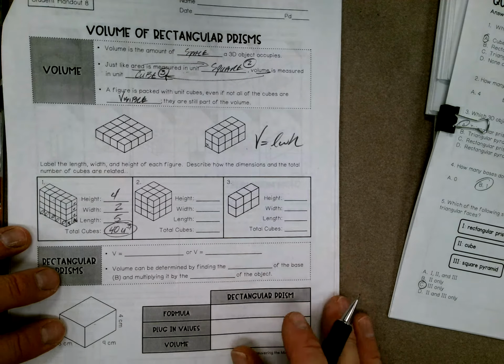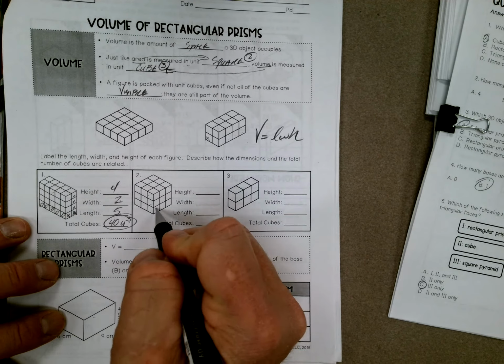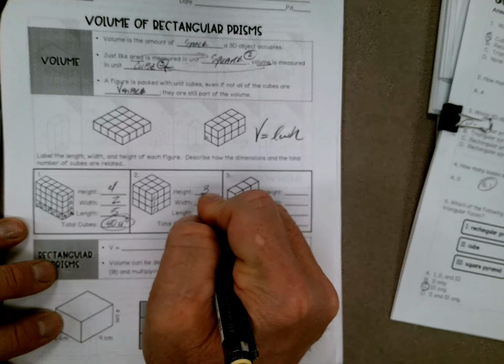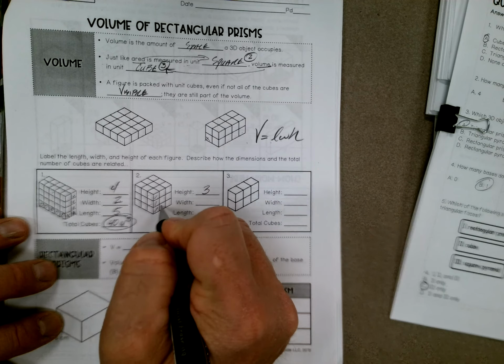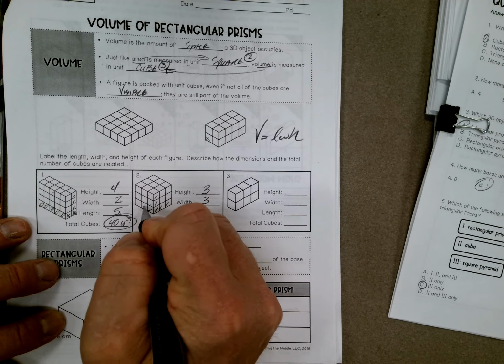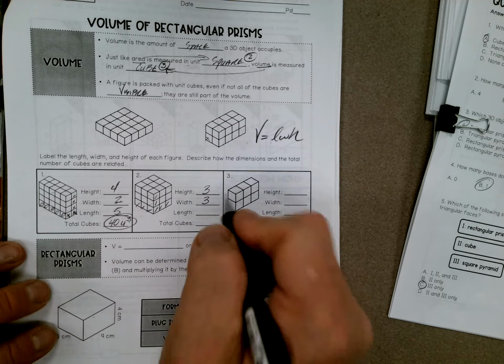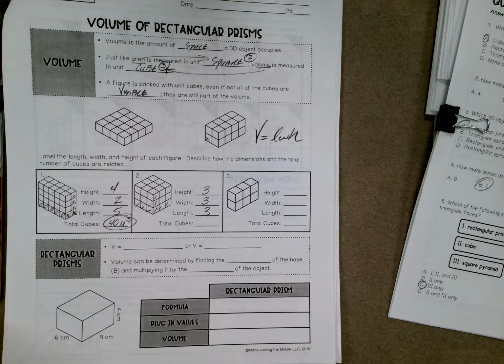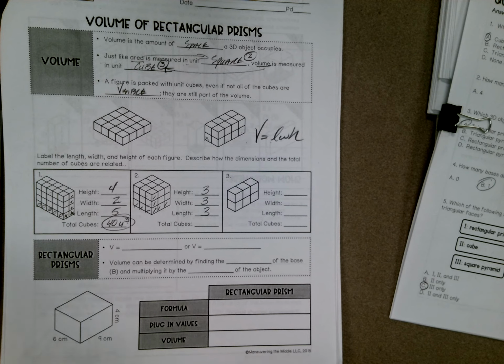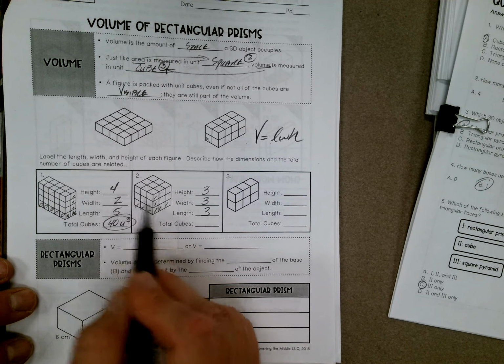Number 2, it looks like we have a cube here. So let's see. The height is 1, 2, 3. And you'll notice 1, 2, 3 on the width. And the length is 1, 2, 3. A cube is special in that all the sides are congruent, right? Just like when we found the surface area of this, we found the area of one face and multiplied it by 6.